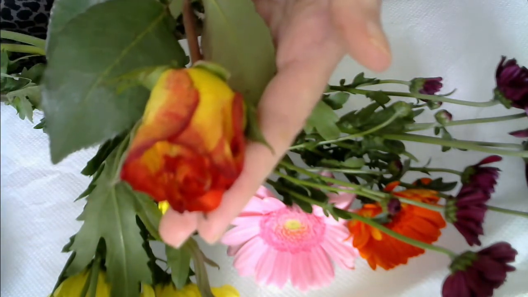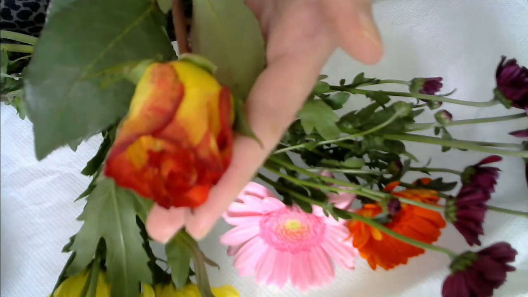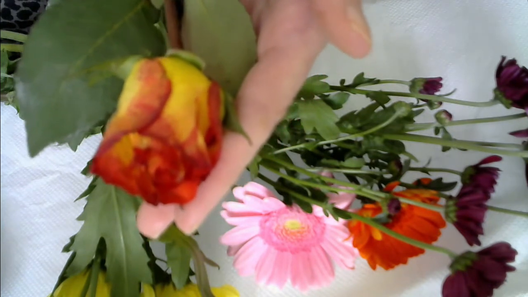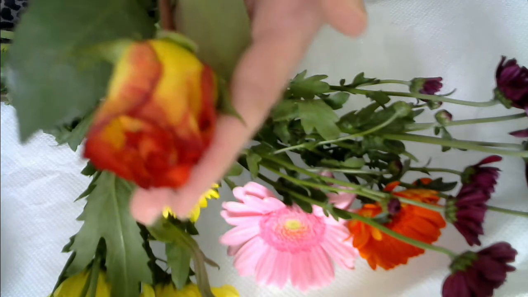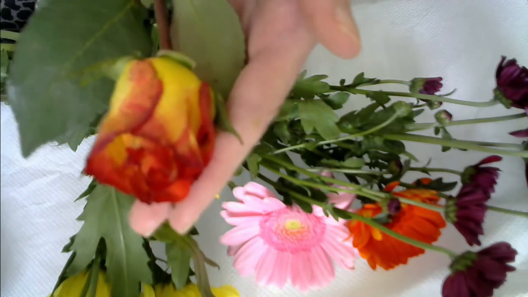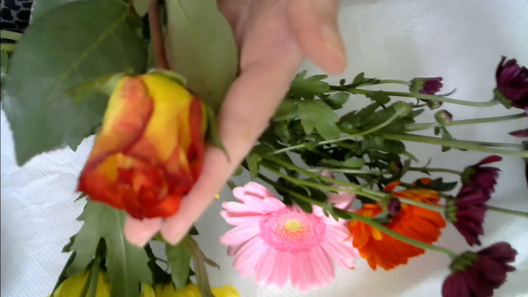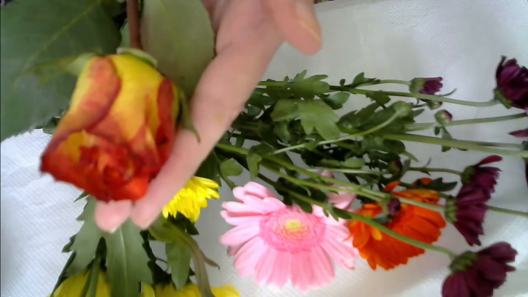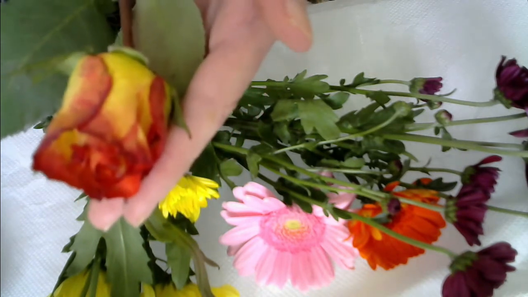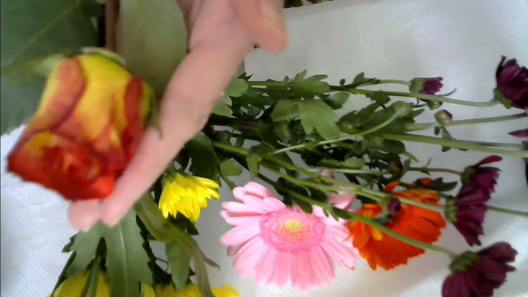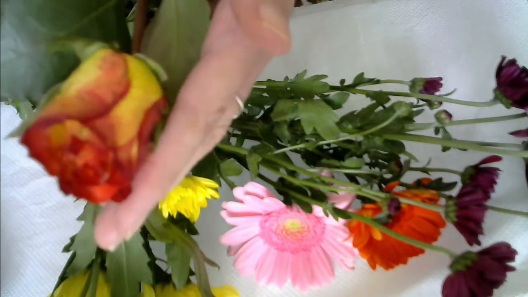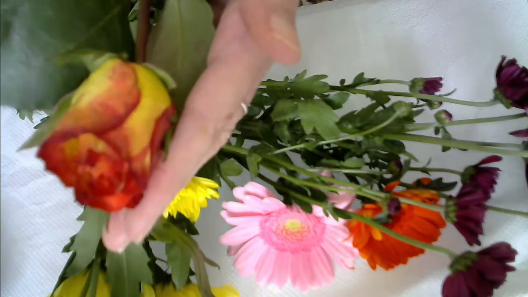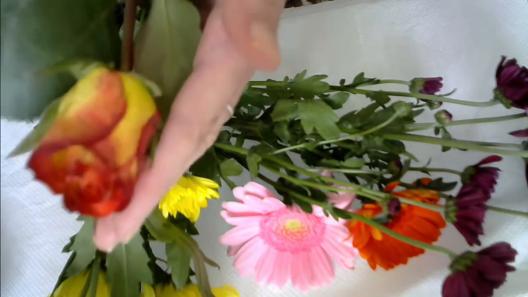So what we can do, we can close our eyes and hold the flower in our hand. But what if we haven't got flowers because it's winter, for instance? We can also use pictures, oracle cards. Get your own pictures of flowers, cut up magazines, print out pictures of flowers, and we can work with flowers in that way.